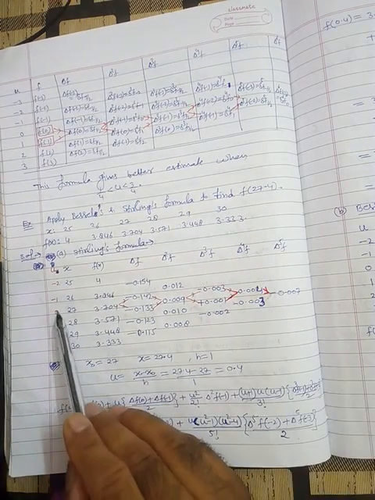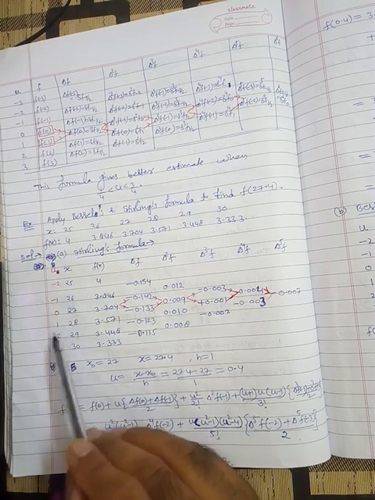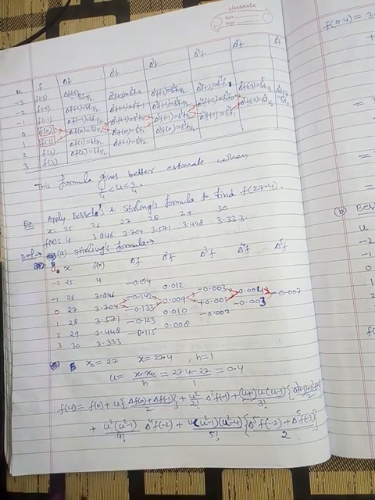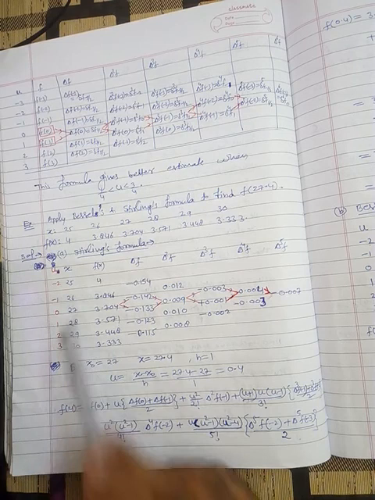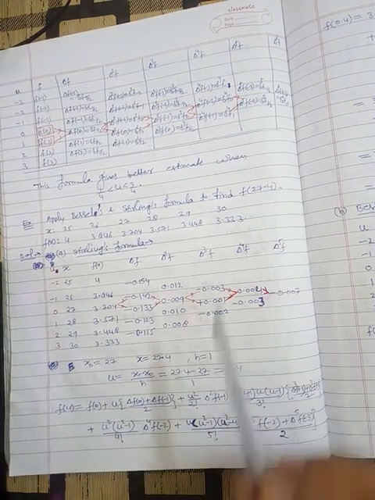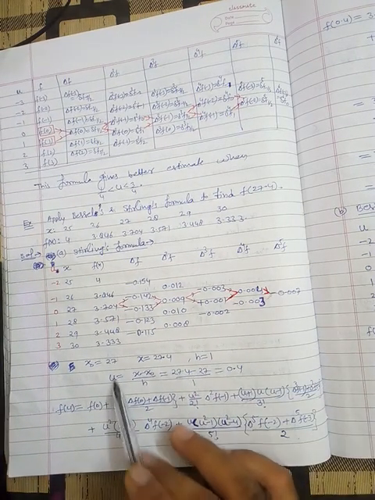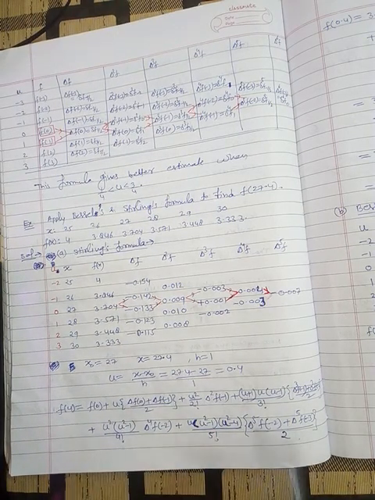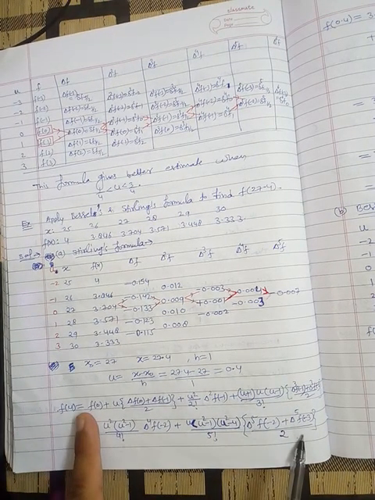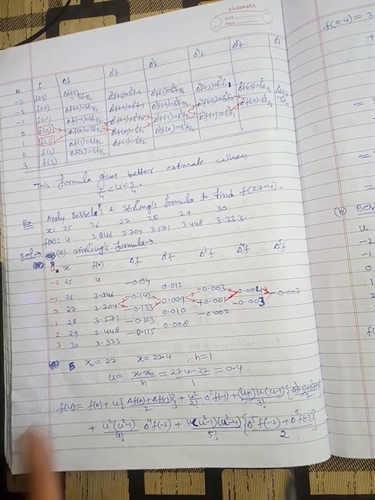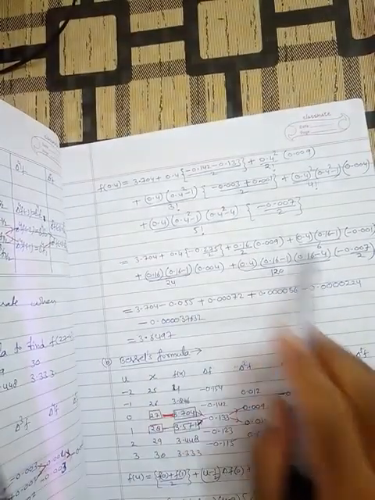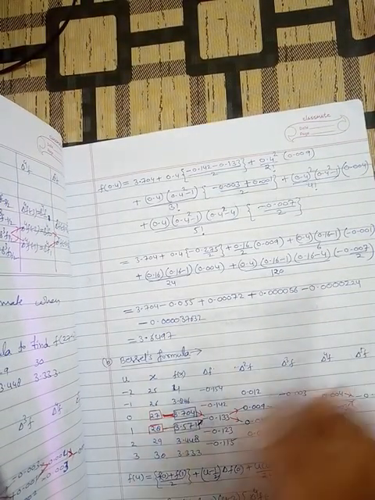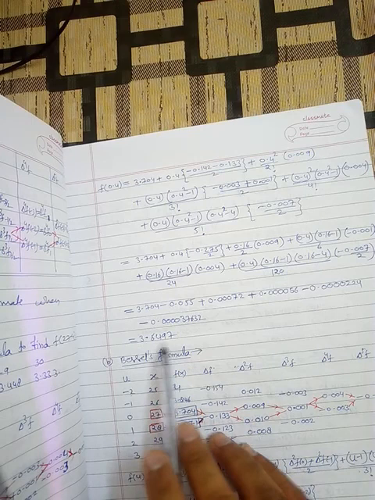So u is 0, then -1, -2, 1, 2, 3. So x naught is 27, x is 27.4, h is 1, and that's why u equals x minus x naught by h. Now we have applied the formula, Stirling's formula, the average of Gauss forward and Gauss backward. Substituted the values of different terms, and finally we get this result, 3.6497.